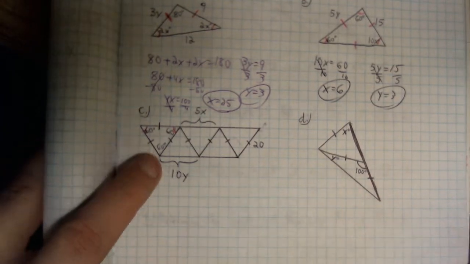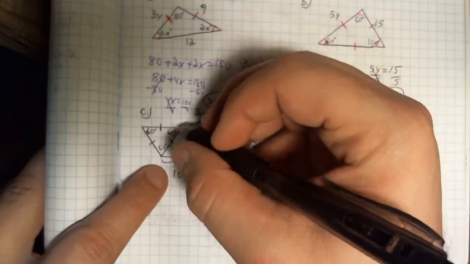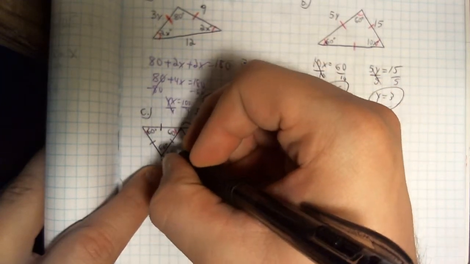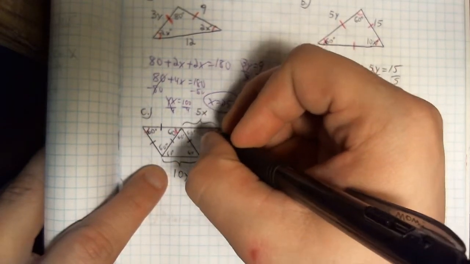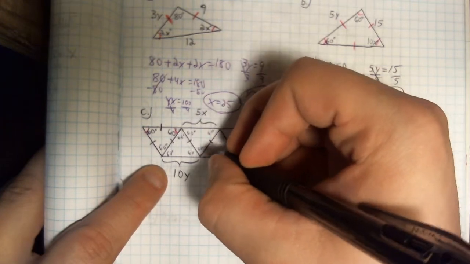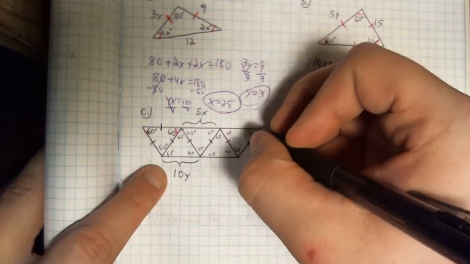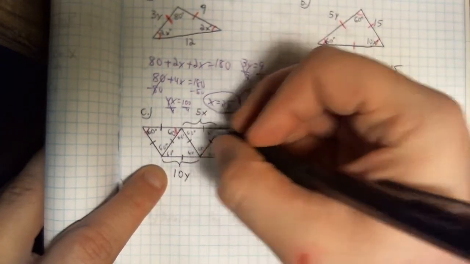Hey, wait a second, I'm starting to notice a lot of things going on. These side lengths are all equal, which is going to make all of these things equal. I'm going to end up with 60s all around, which is good because it tells me that I have equilateral triangles all around.